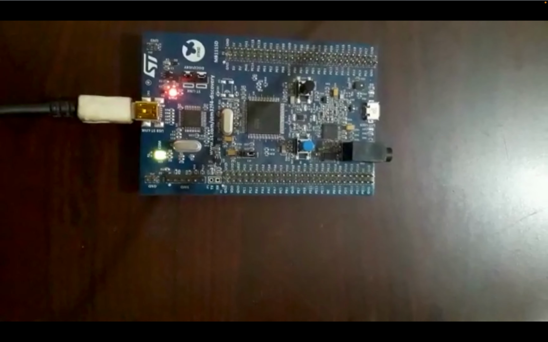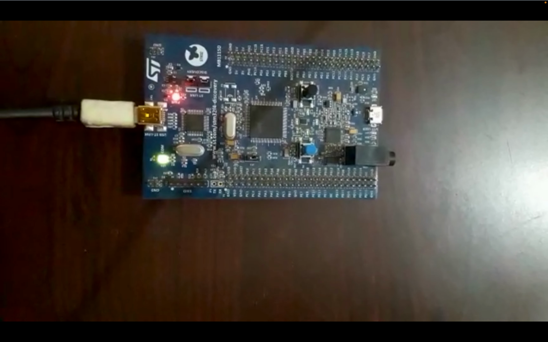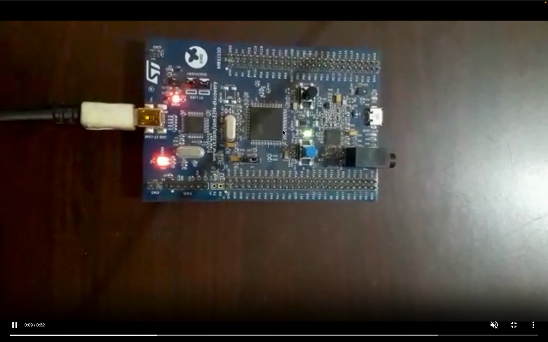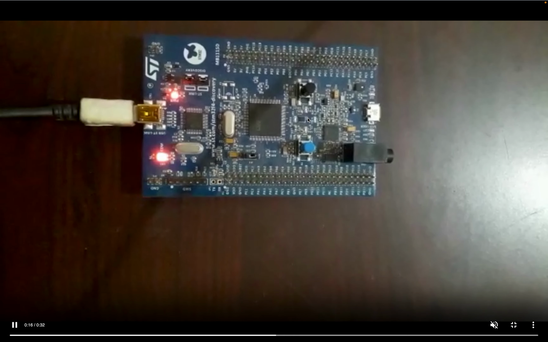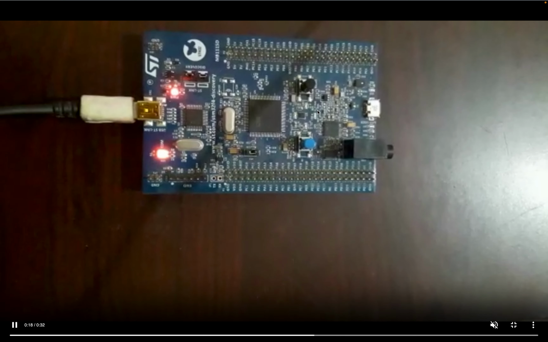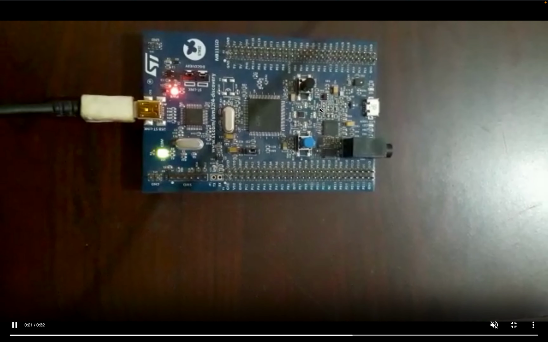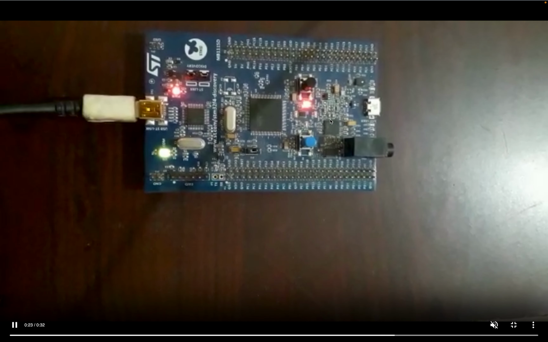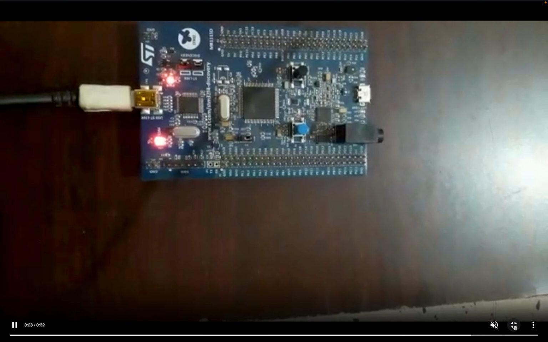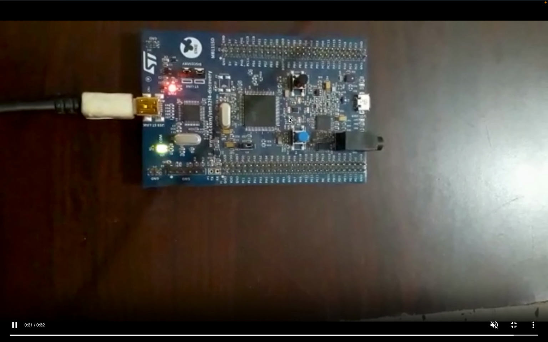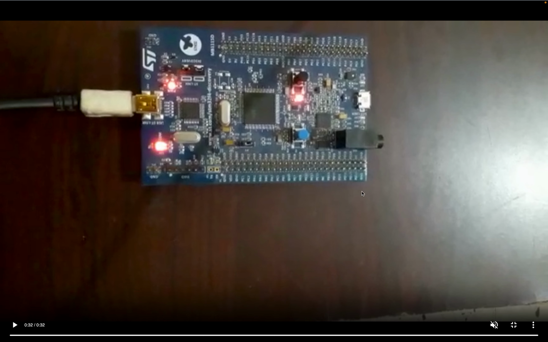Now you can see the verification is going on. Once verification is done, the green LED will start blinking. Then the update firmware is getting verified by the bootloader, and once it is verified, you can see that LED starts blinking. Even if you reset, you can find the update firmware keeps blinking. So now the whole thing has been swapped, and the update firmware will be blinking.